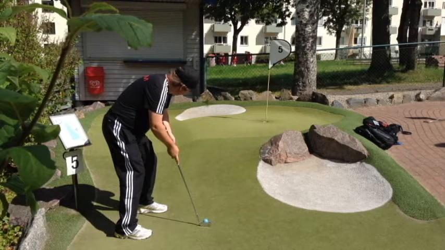I will play in a way where the ball goes straight up the hill. Anders will play in a way where the ball traverses the hill. This is also the way we normally play in a competition.